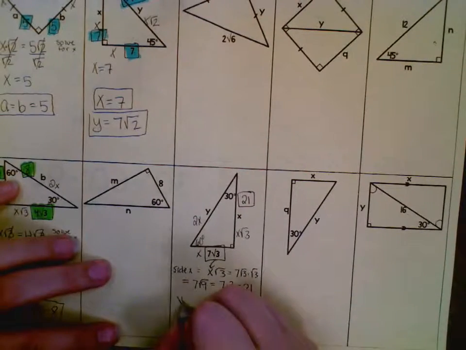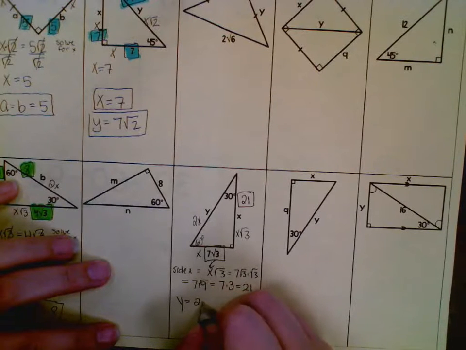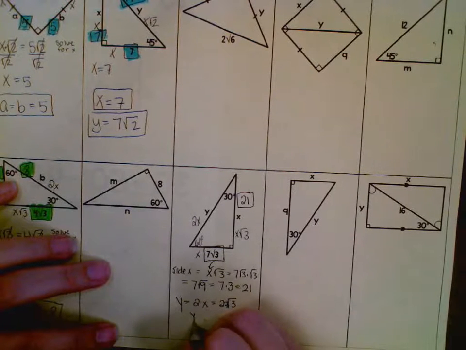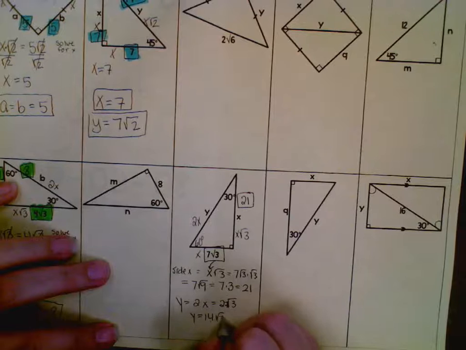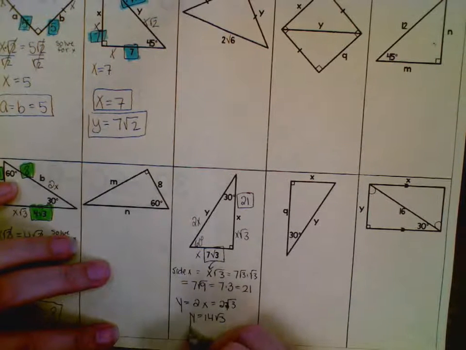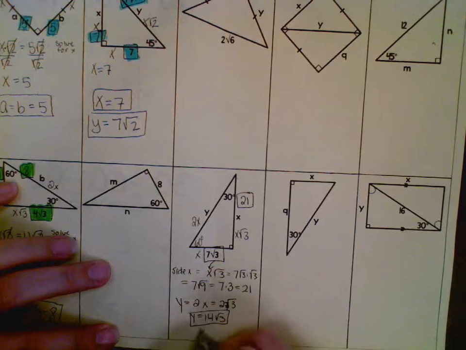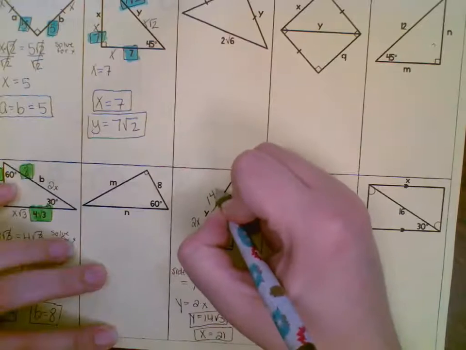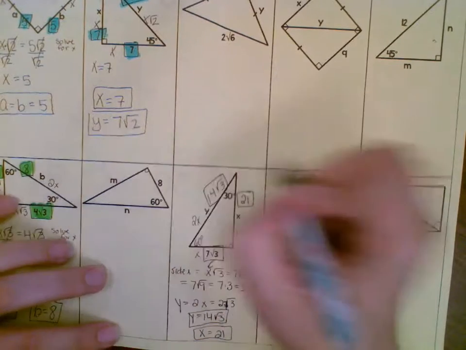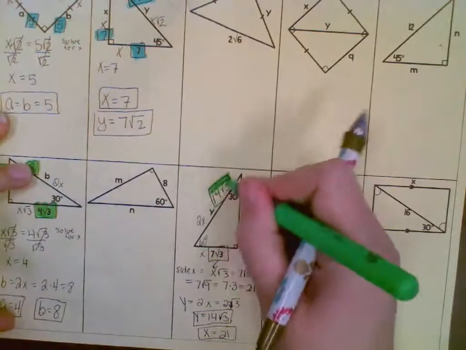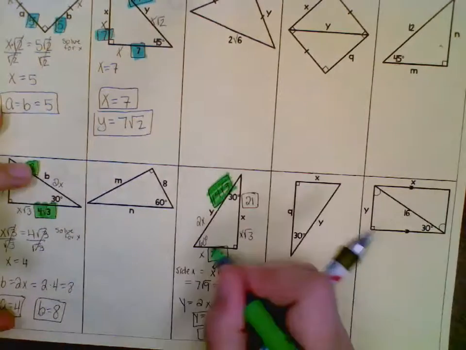So side y is 2 times x. So that would be 2 times 7 root 3, which is 14 root 3. There's a 7 there. So now we have side y is 14 root 3, and side x was 21. So go ahead and pause your videos and try the other 3 examples, and when you come back, I will show you how to do them. Good luck.